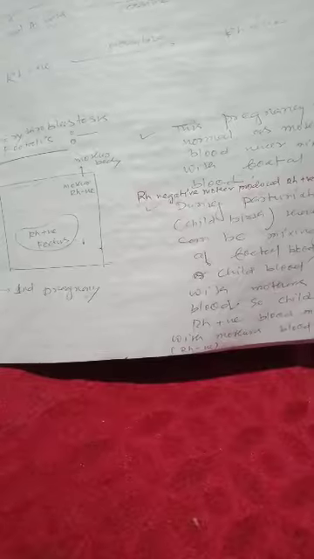Erythroblastosis foetalis. An Rh negative mother carries an Rh positive foetus, so during parturition there can be mixing of fetal blood with the mother's blood. The child's Rh positive blood mixes with the mother's Rh negative blood. The first child is normal and the mother is normal after childbirth.